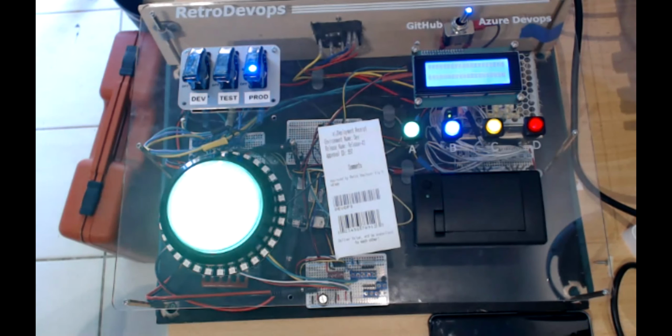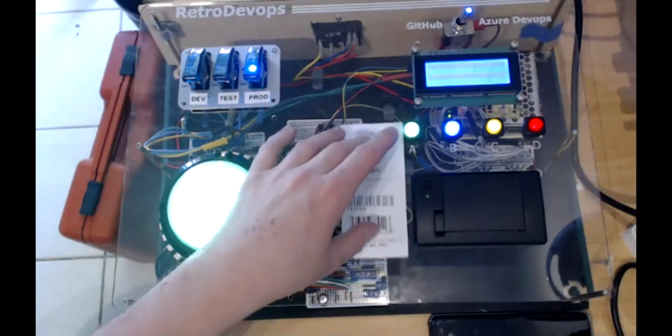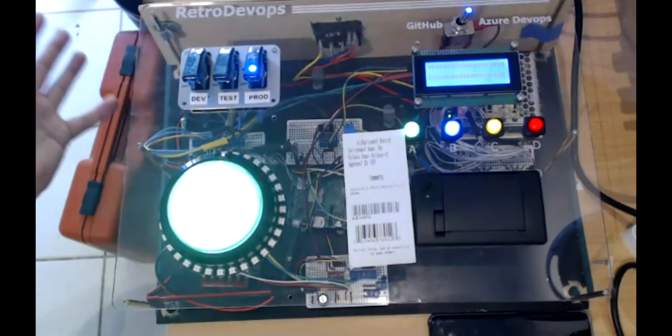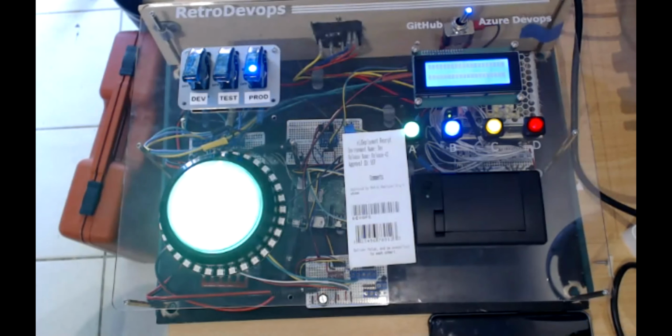So I'll switch back over to slides, but before I do that, let me pause. Are there any questions from a functionality or machine point of view? I've got a question. What's the printer, and how hard was it to actually get that embedded and working?